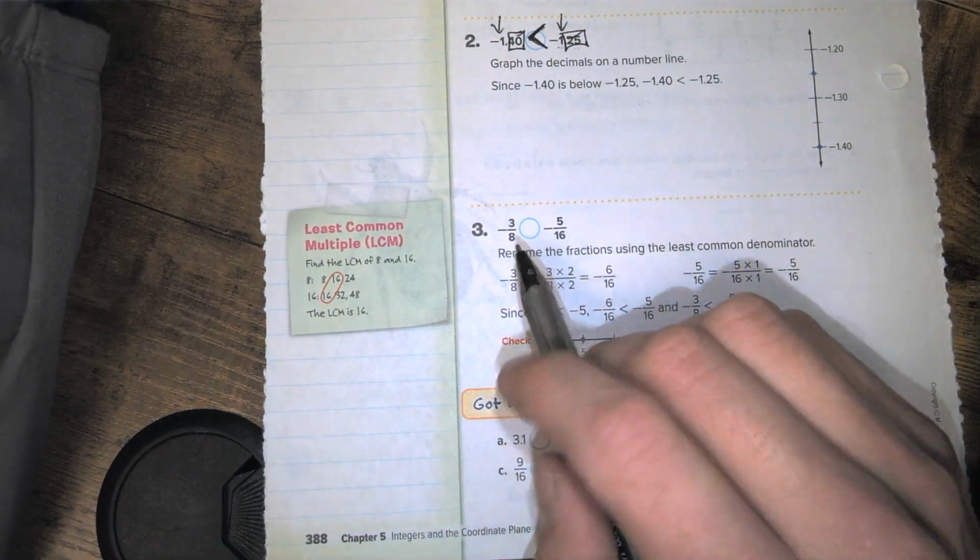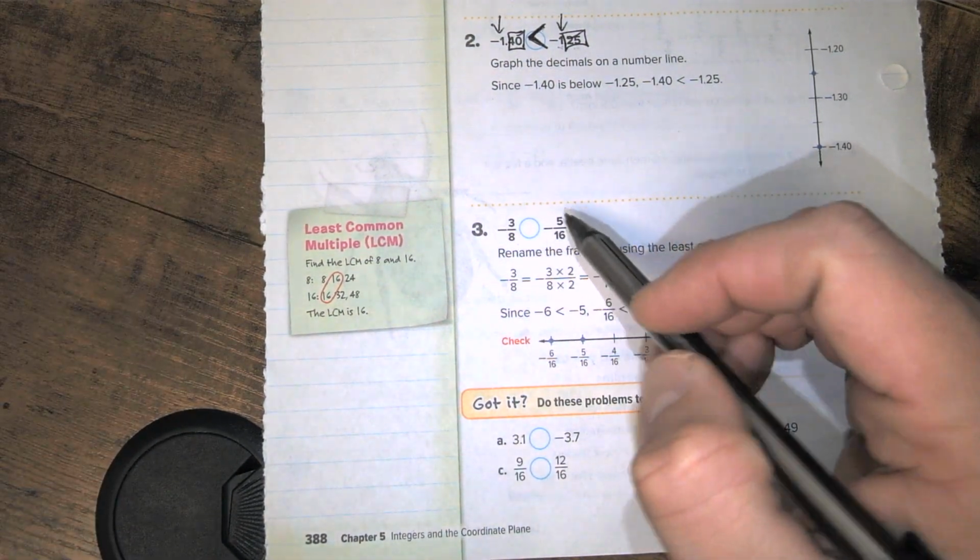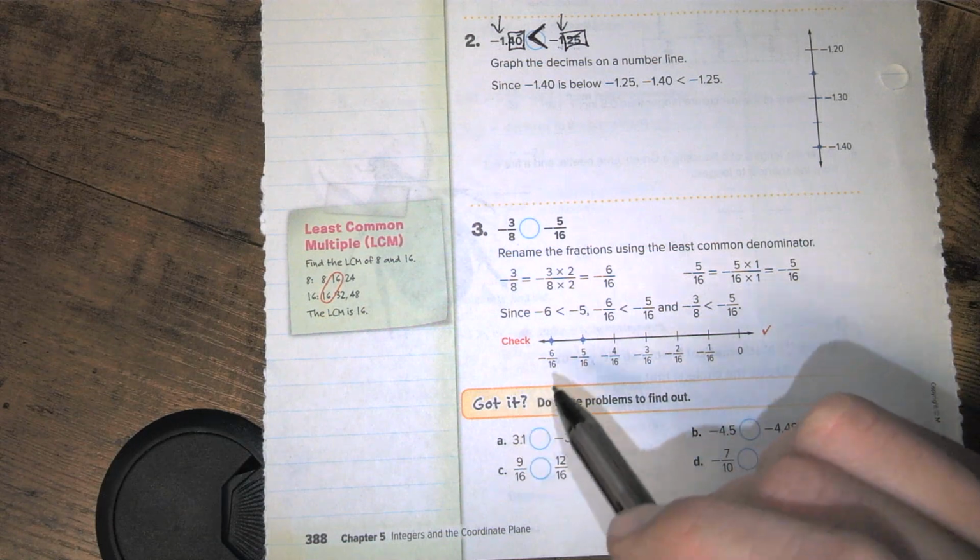Now they're going to throw fractions in. So now we have negative 3/8, and we're comparing it to negative 5/16.